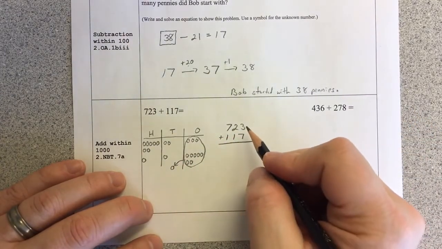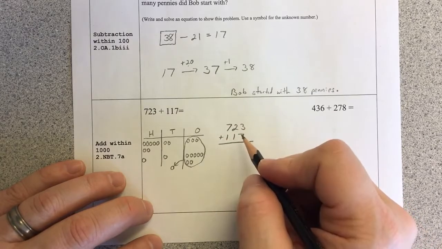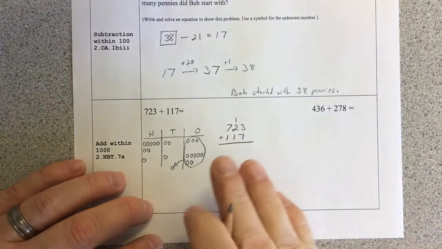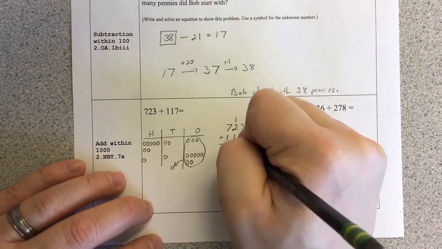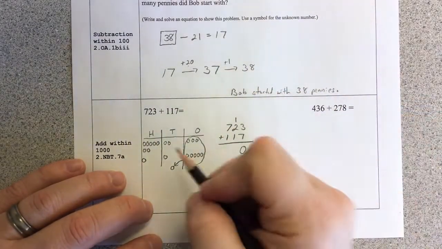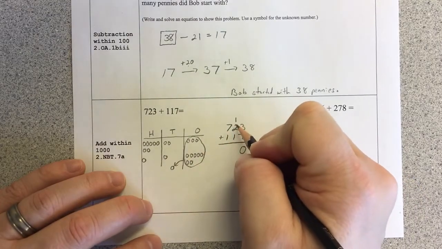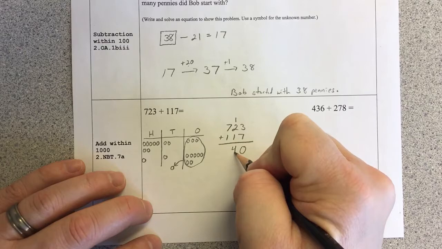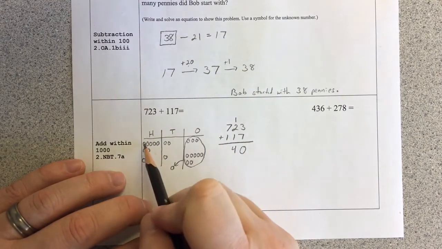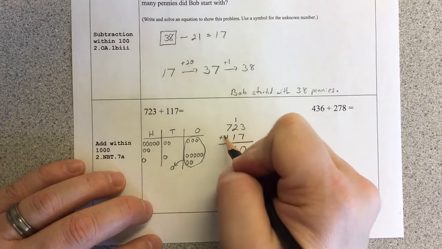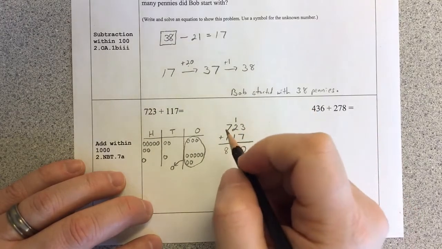Now my algorithm, 3 plus 7 is 10. I bundled 10 of those together to make a 10. And when I did, I had 0 ones remaining, so I put a 0. Now I count my tens. 1, 2, 3, 4 tens, and 1 plus 2 plus 1 is 4. And now my hundreds. 1, 2, 3, 4, 5, 6, 7, 8 hundreds, and 7 plus 1 is 8. So 840.